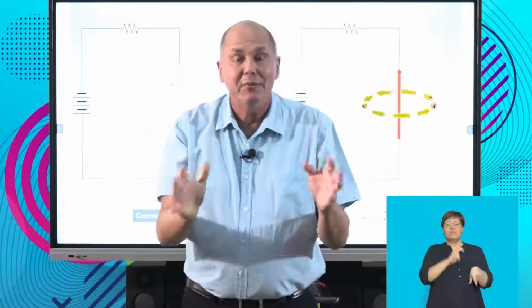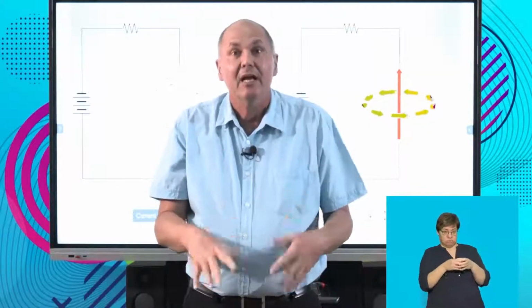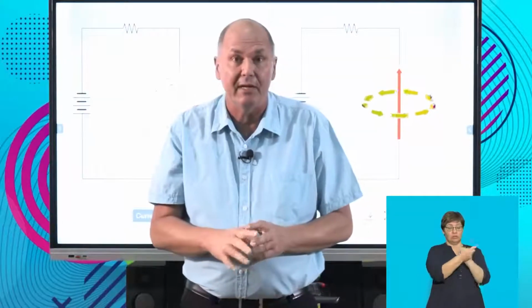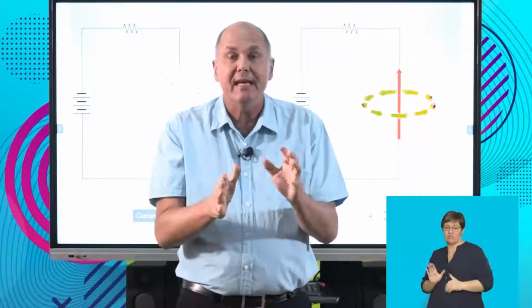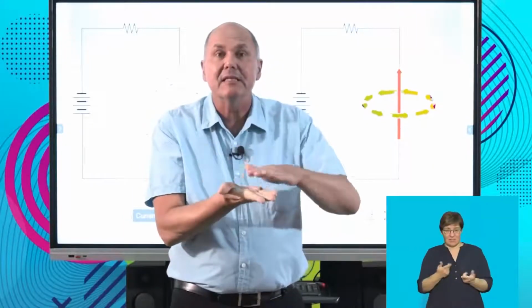So we need to recognize that changing the current strength changes the intensity of the field pattern, and changing the direction of the current changes the direction of the magnetic field. But what's important here is that in both these cases, the magnetic field is still perpendicular to the direction that the current is passing through that conducting wire.